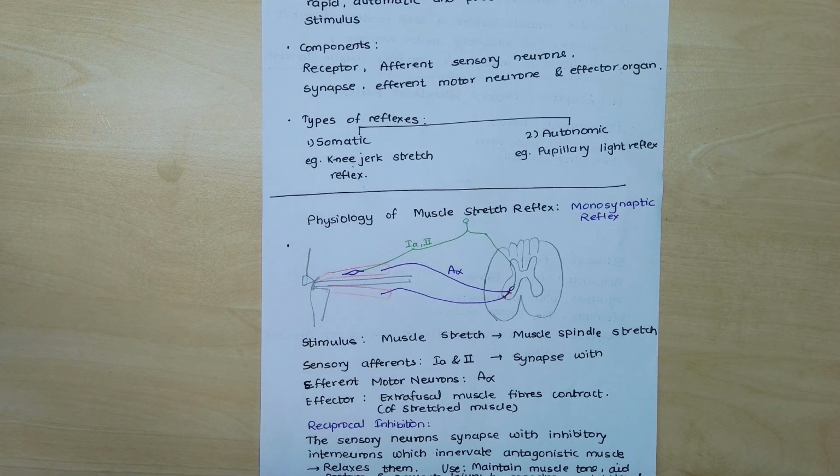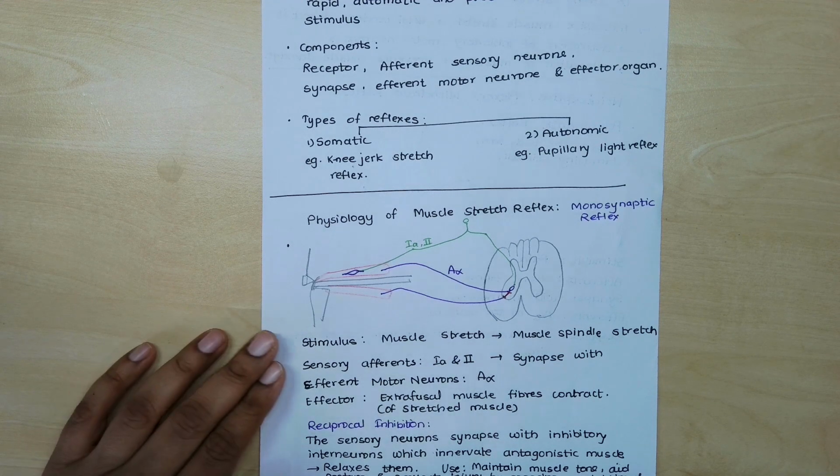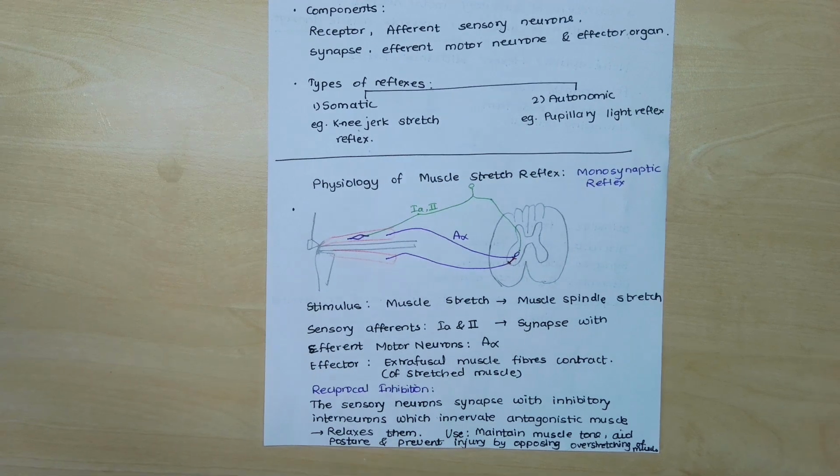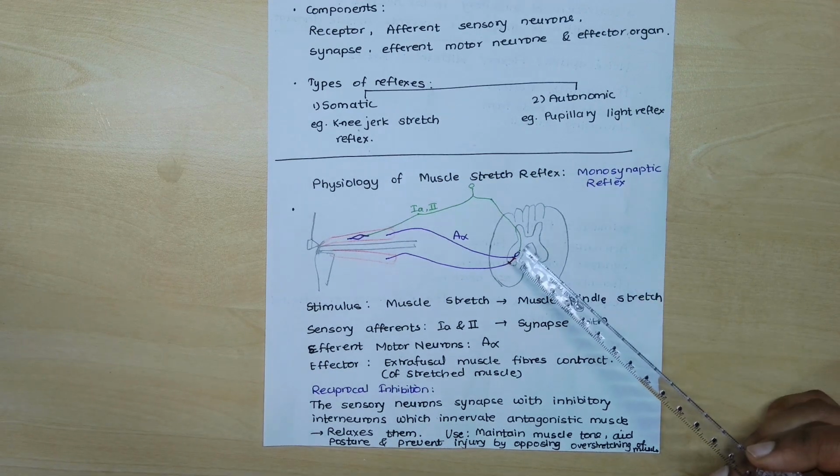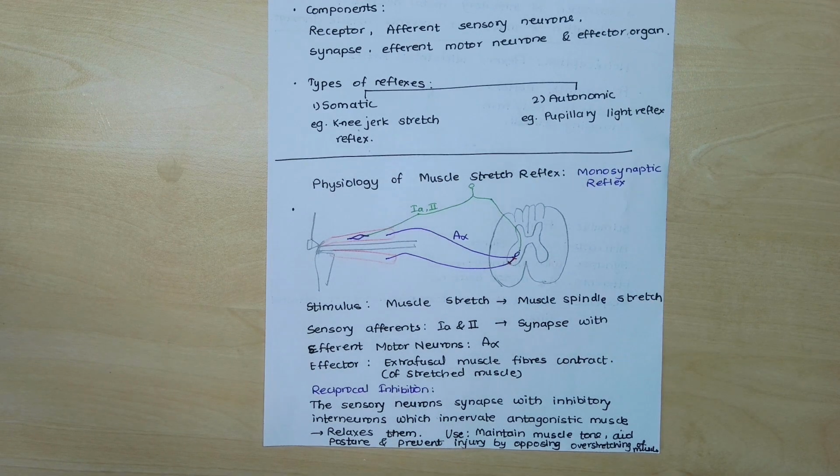What is reciprocal inhibition? So the sensory neurons synapse with the inhibitory interneurons, which innervate antagonistic muscles. They relax them. So what is the use of the reciprocal inhibition? It is used to maintain muscle tone, aid posture, and prevent injury by opposing the overstretching of muscle.